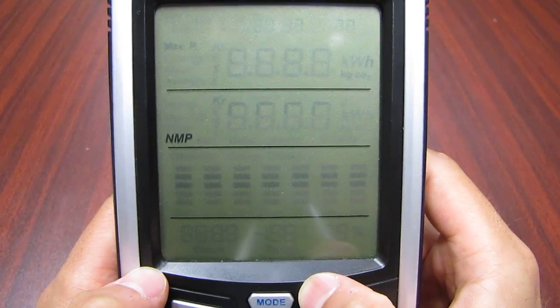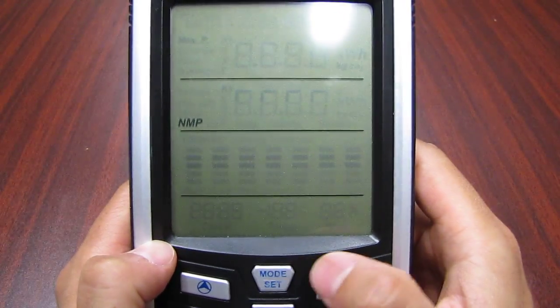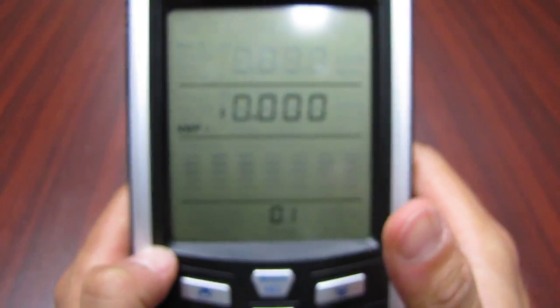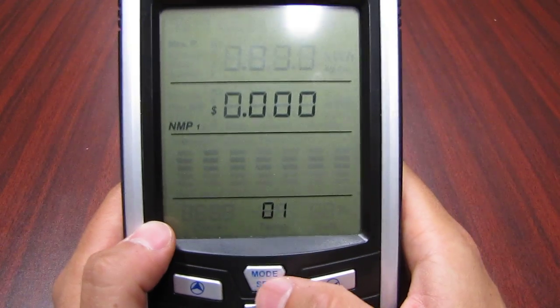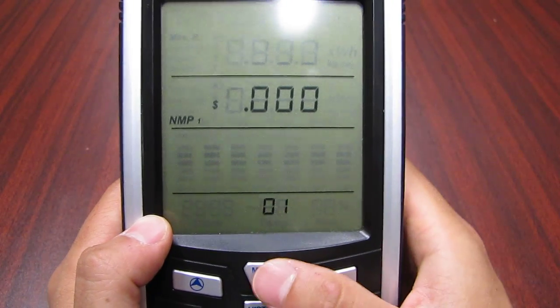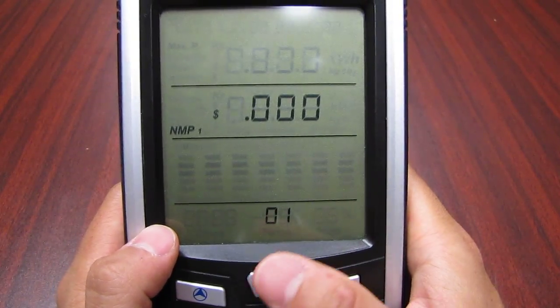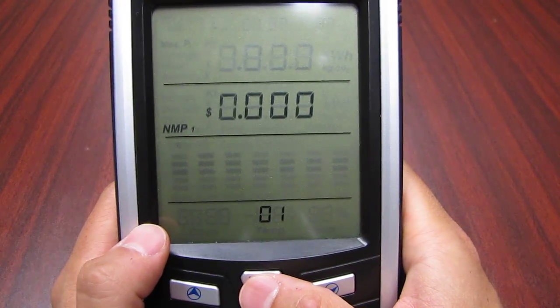So I'm going to show you how the single tariff works. I'm going to go into it by pressing the mode set button. So there you go. This is a single tariff. Let's say the tariff rate on average in wherever I'm living is 8 cents.